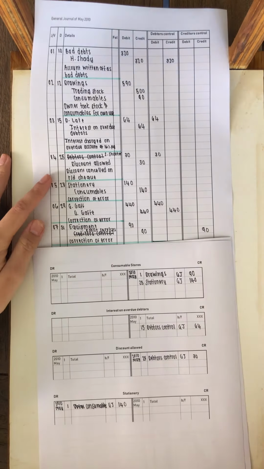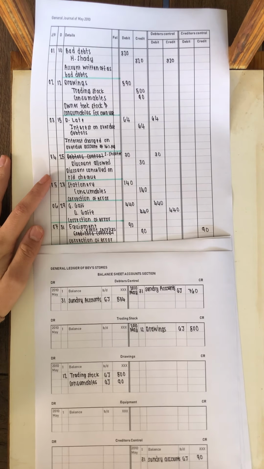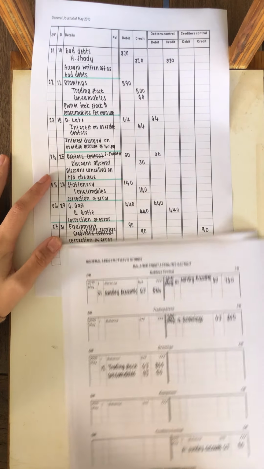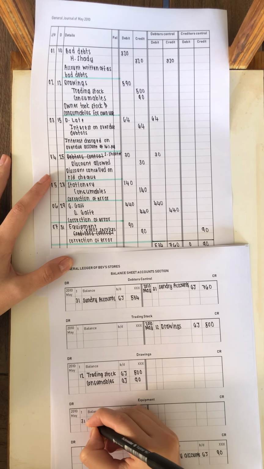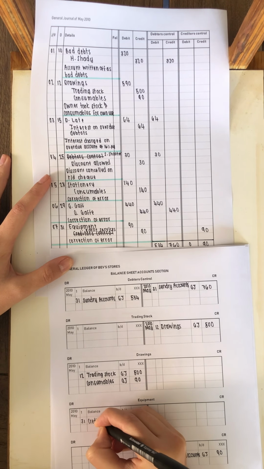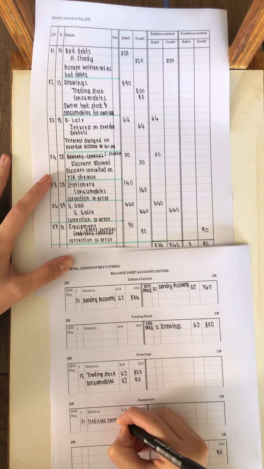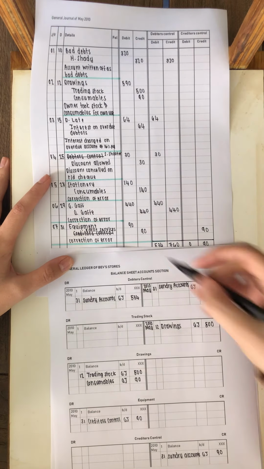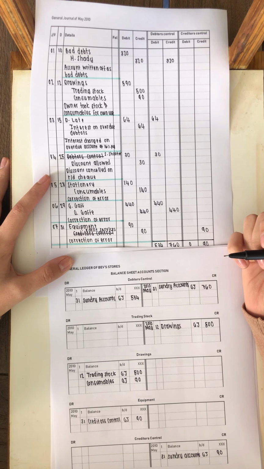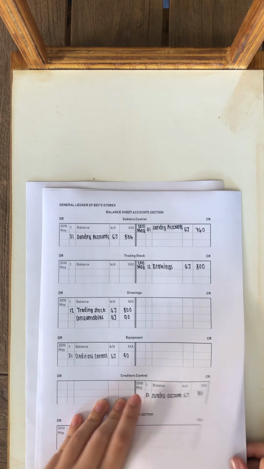Then I've got equipment and Kulit services. So let me go to equipment because I said I was going to debit it. So on the 31st, creditors control, general journal of 90 Rand. And then I've done my creditors control account, so I don't need to do that again. Okay, so now I've done my general journal, the general ledger.